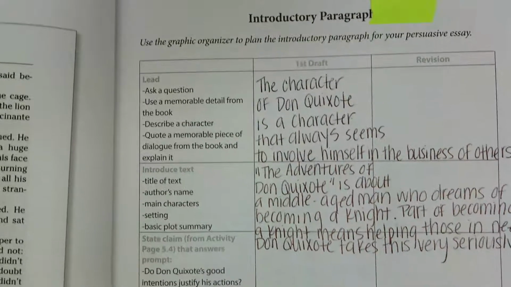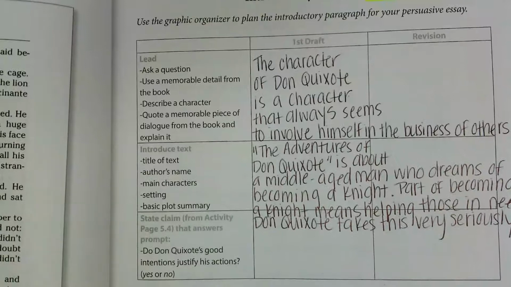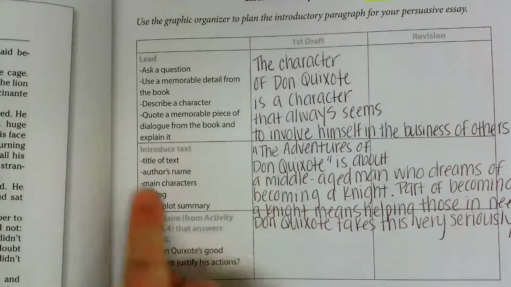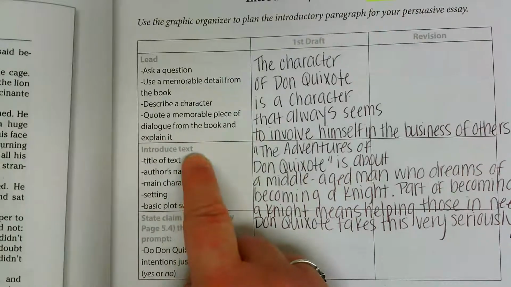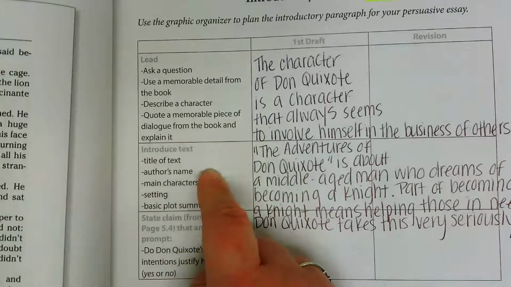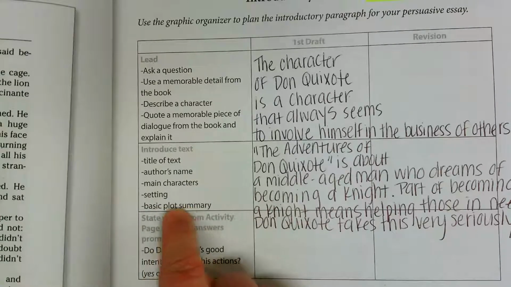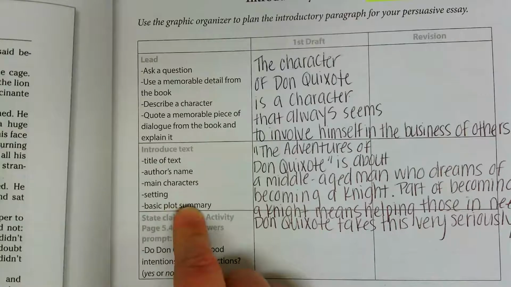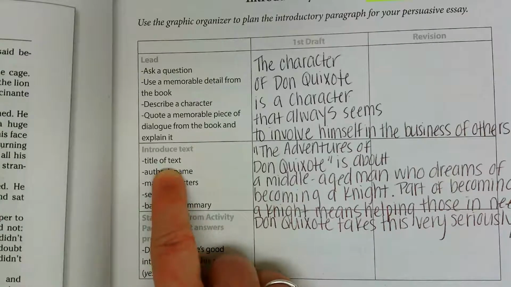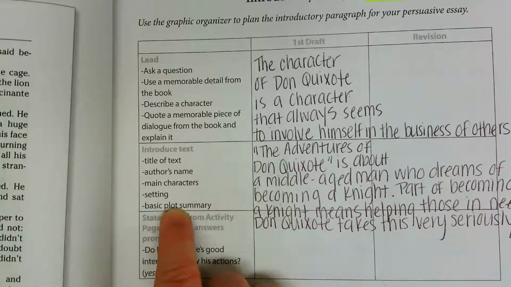So then we move on to introduce the text. In this part, it could be more than one sentence. Mine is actually 3 sentences. In the introduce the text, you can include the title of the text, the name of the author, the main characters, the setting, or a basic plot summary, just 1 or 2 sentences that explain what the story is about. So I chose to include the title of the text and then give a basic plot summary.